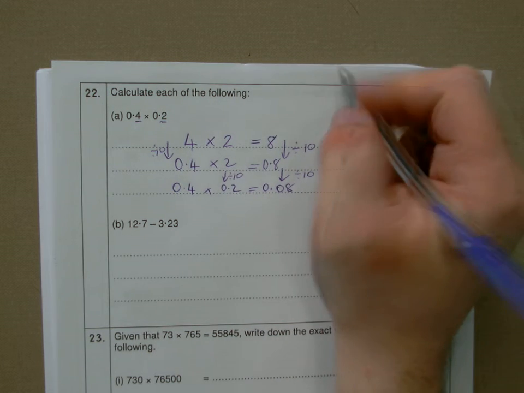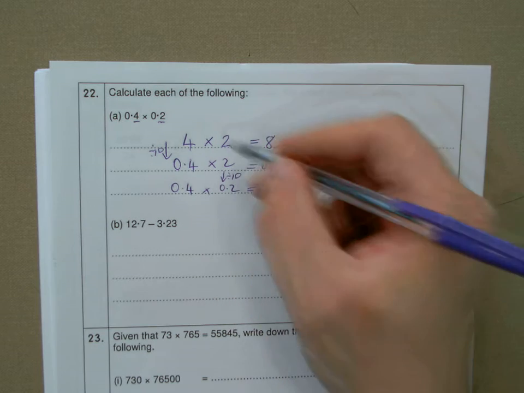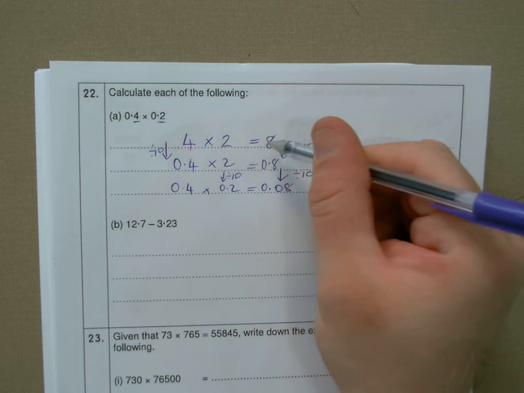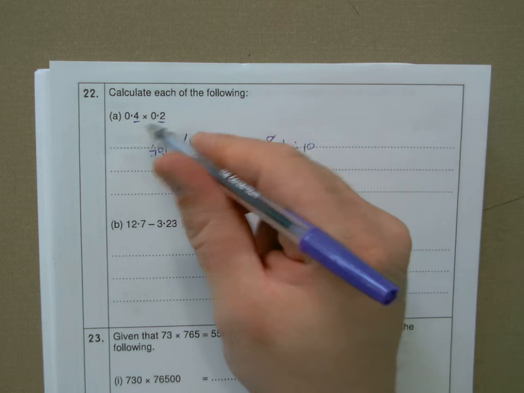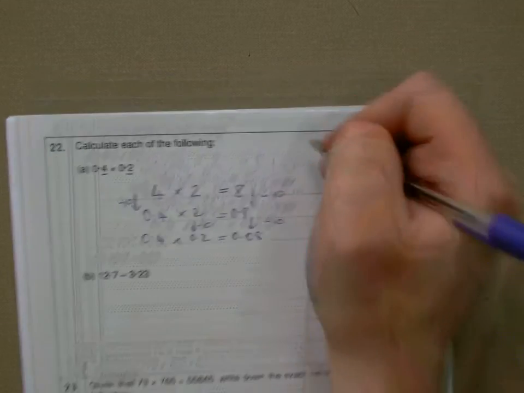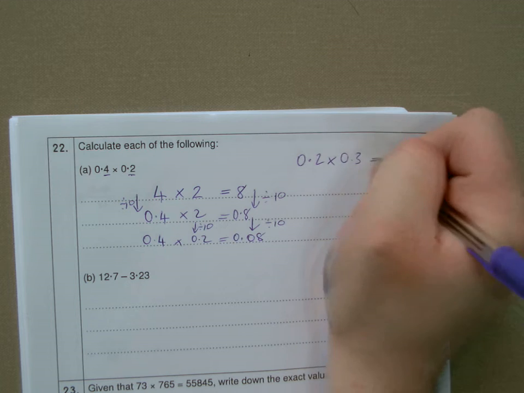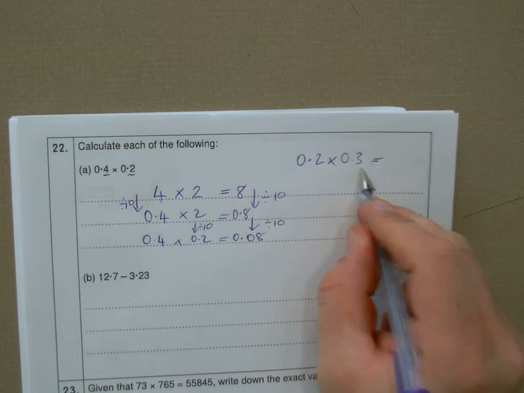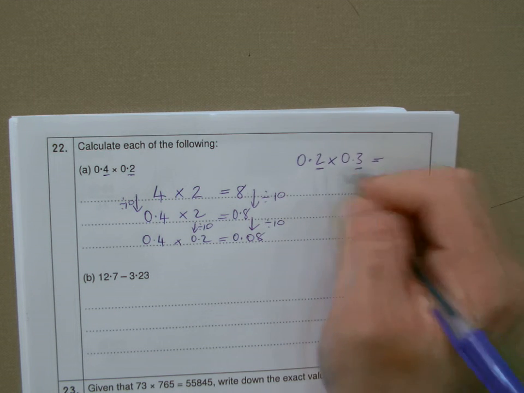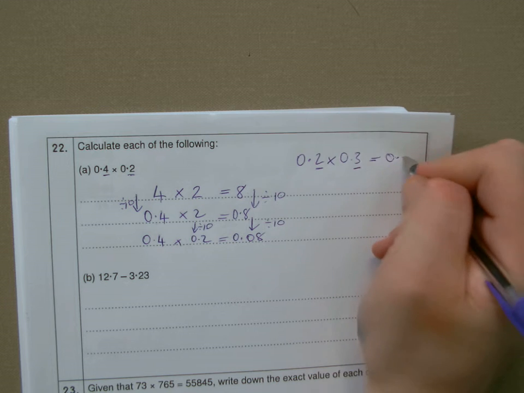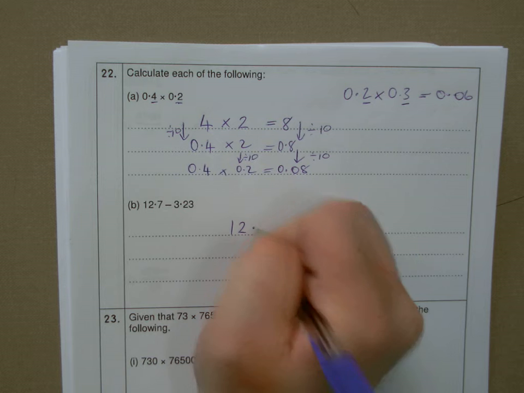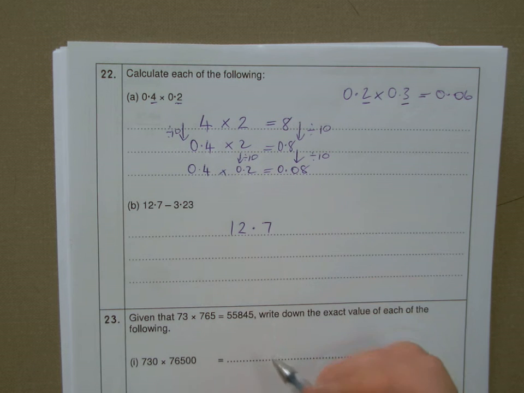Obviously in the exam, if you're given a question like that, you can just do the calculation. 4 times 2 is 8, and then 2 decimal places, so 0.08. Similarly, if you've got 0.2 times 0.3, you just do 2 times 3 is 6, and because there's 2 decimal places, it'll be 0.06.